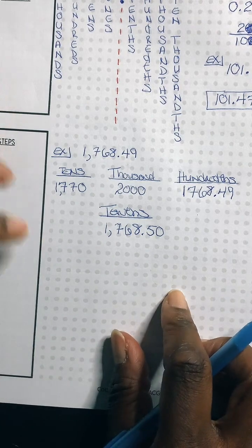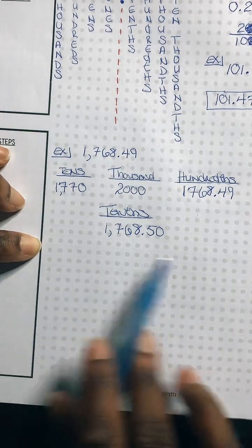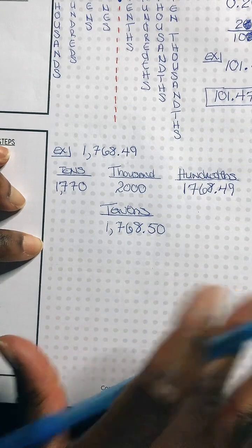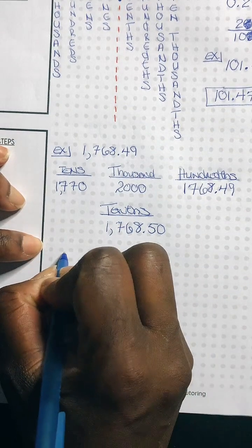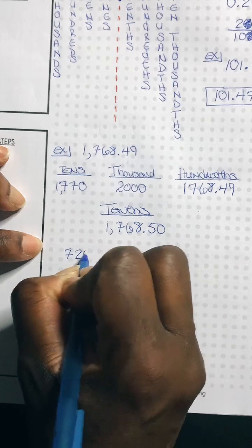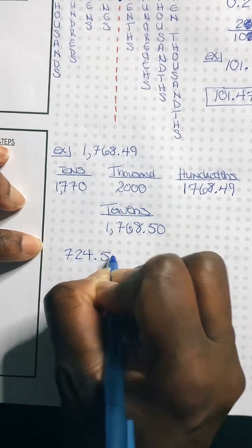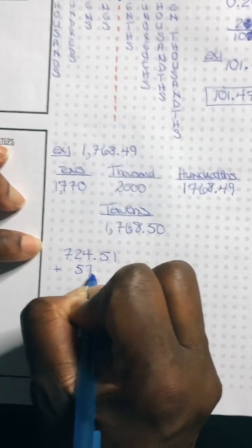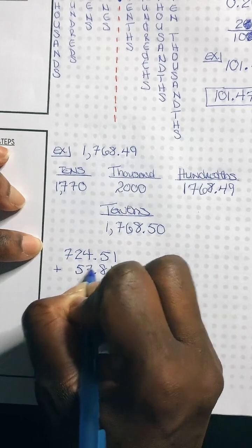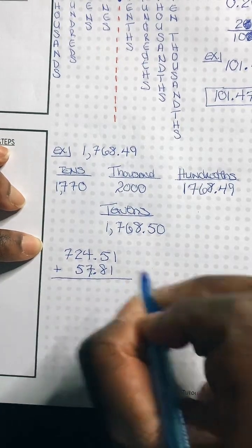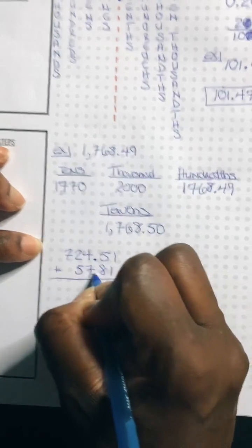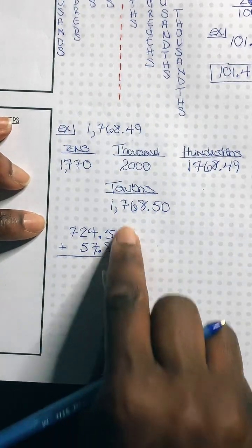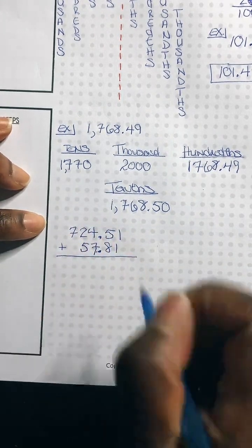I appreciate it. So if anything, when you are adding decimals, adding and even subtracting, like if I said $724 and let's say 51 cents, and I want to add $57.81, make sure your decimals are lined up. When you're adding and subtracting, you make sure your decimals are lined up. And then we just basically combine as we go through.